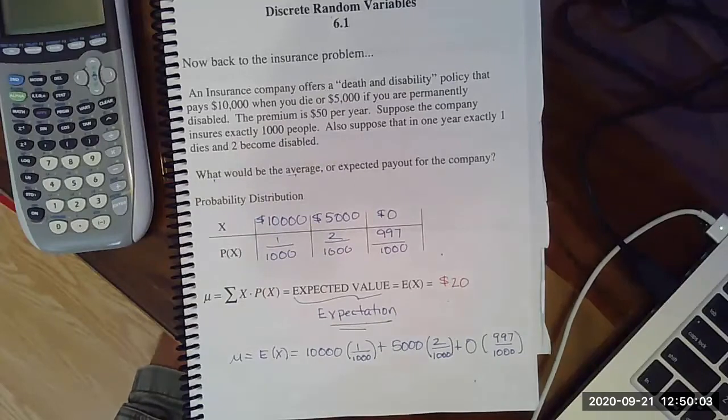Now, how much revenue did the company bring in? If you're in business, you need to make sure your revenue is more than your costs. And then you've got a profit. You think the insurance companies are in business to lose money?